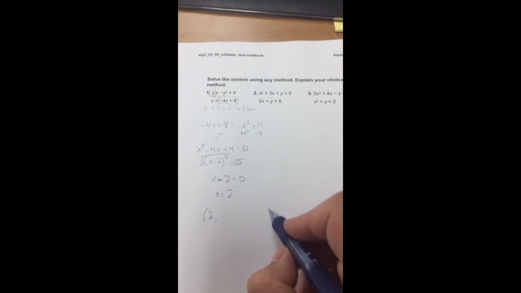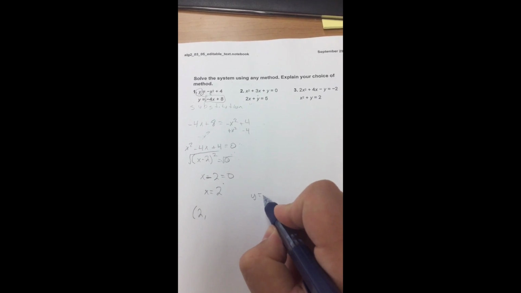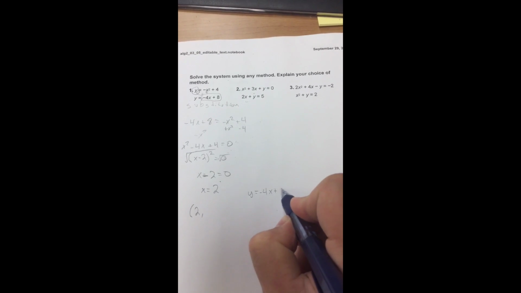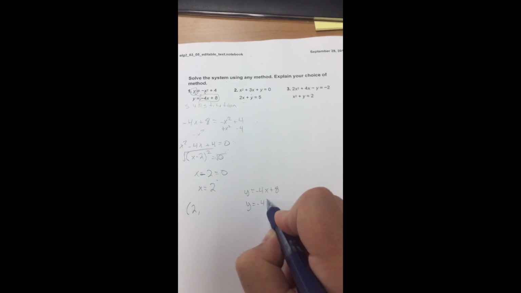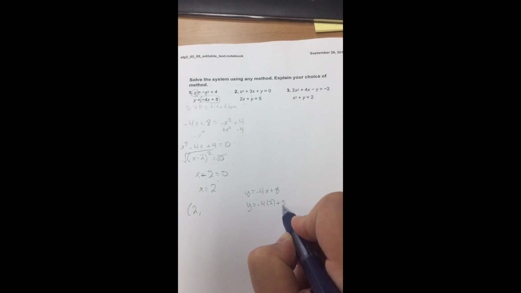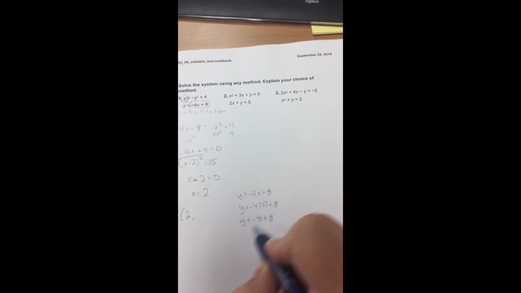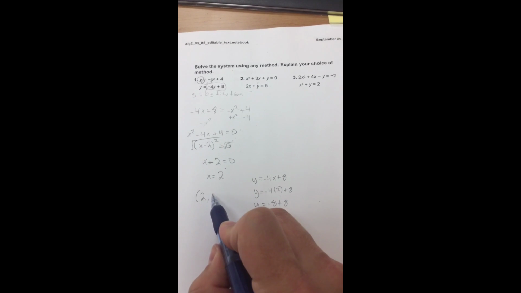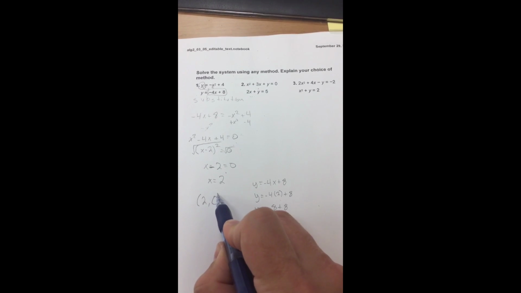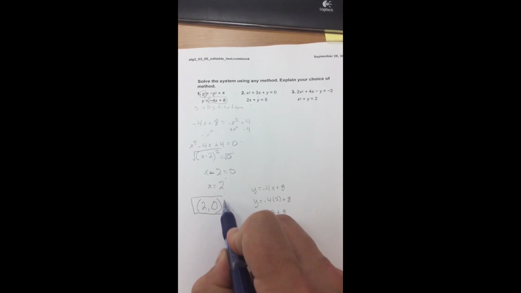I've got to go ahead and find what my y value is. Well, I'm going to plug it into the equation y equals negative 4x plus 8. So y equals negative 4 times 2 plus 8. So y equals negative 8 plus 8. So y equals 0. So I get my point, the place at the intersect is (2, 0). In this case, my solution is only one solution.